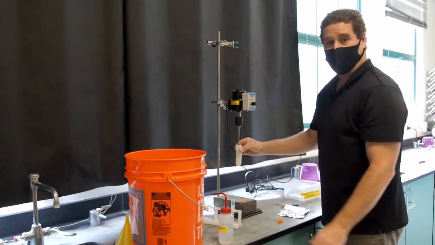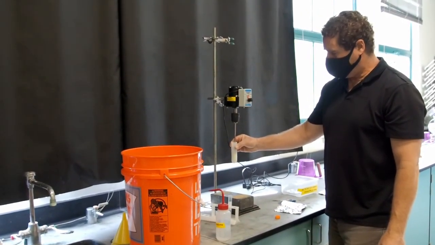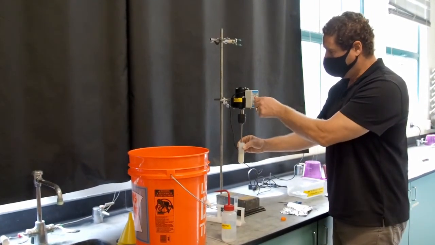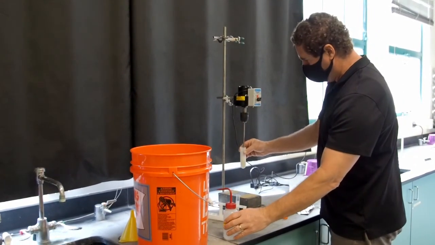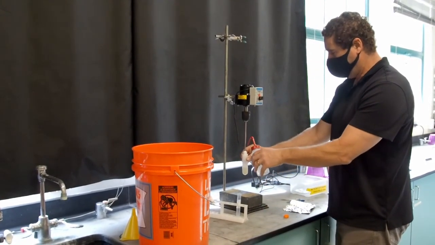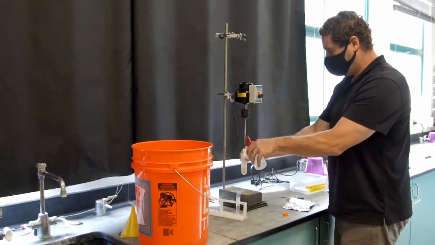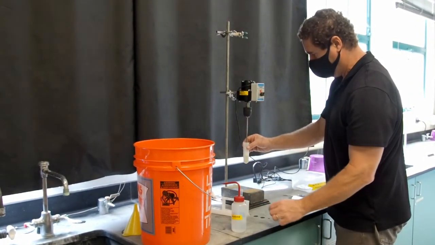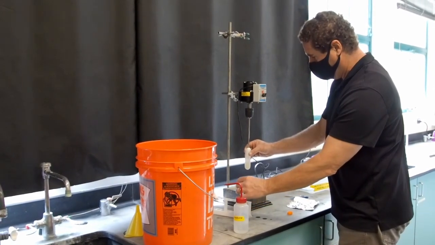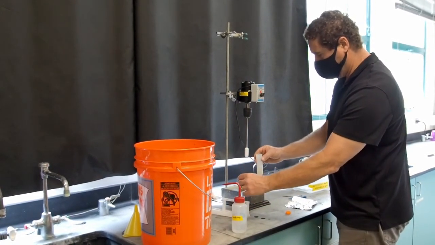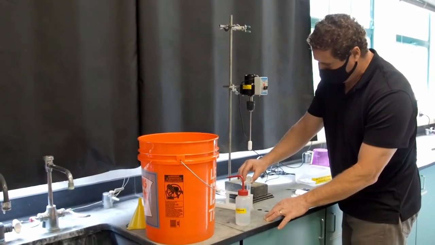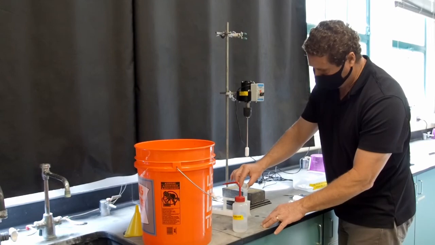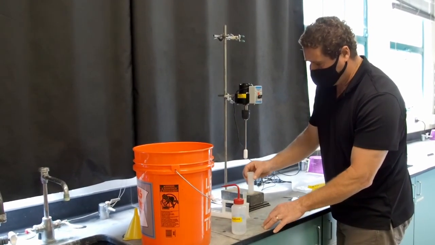All right, so we've been grinding this sample now for a few minutes. It's pretty well pulverized. And what I'm going to do is stop the grinder. I'm going to pull this out, use a little bit of acetone to carefully get any little bits that might be on the grinder down into the tube. And then we're going to decant this into a centrifuge tube. So we're just going to pour off everything that's in here, the liquid and the little bits that are solid that are still left, into the centrifuge tube.